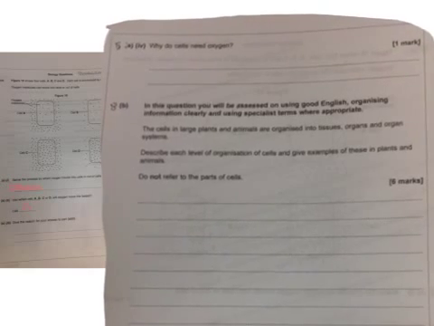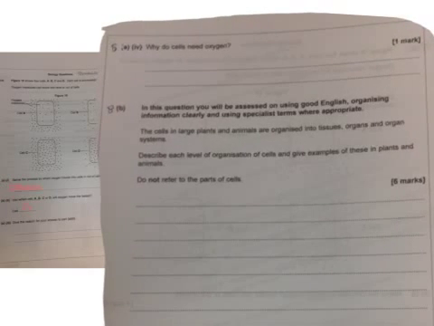And it's saying, why do cells need oxygen? Really a bit straightforward for this one. Cells need oxygen for respiration, and that is the process by which they produce energy.